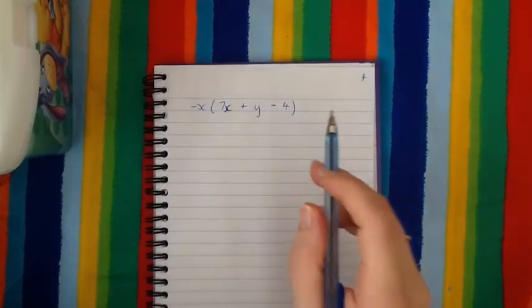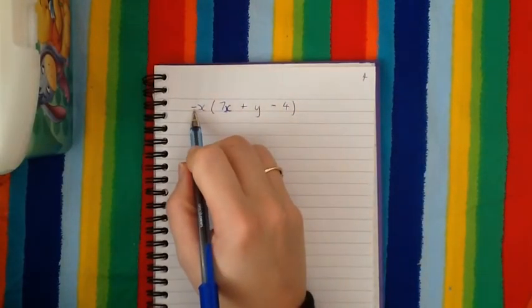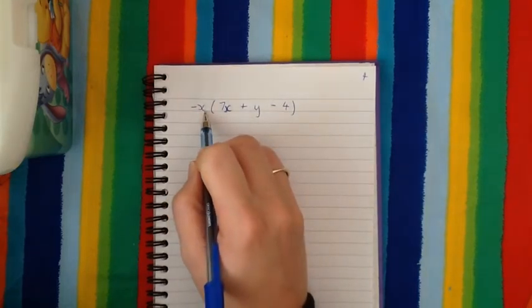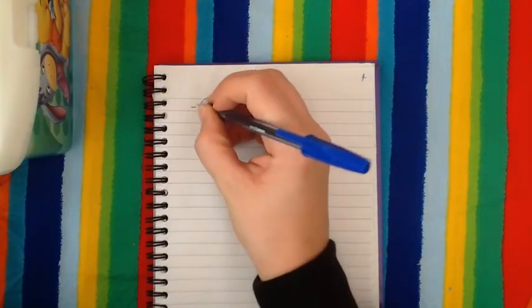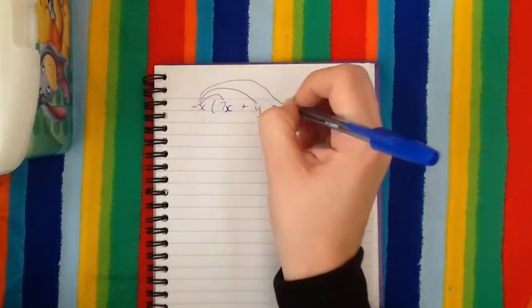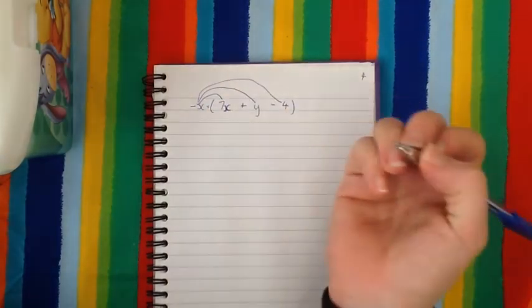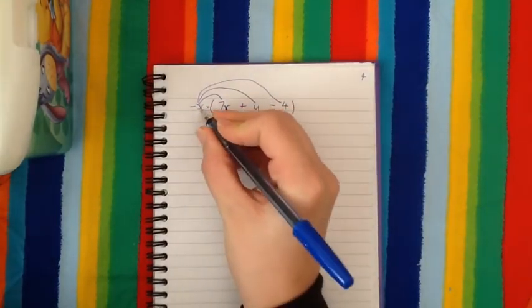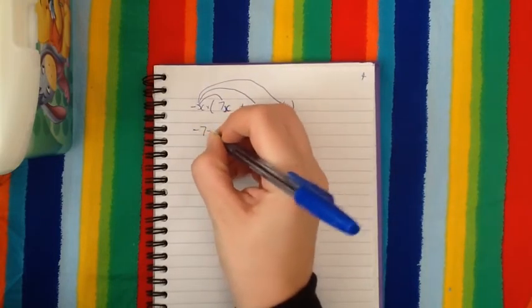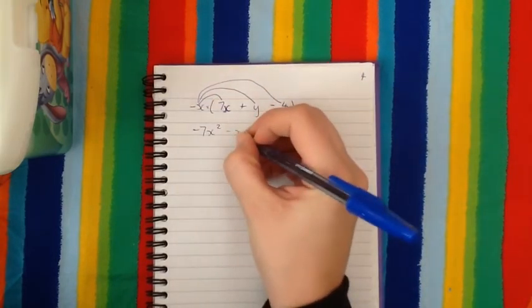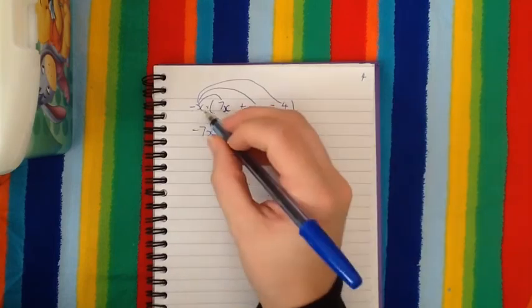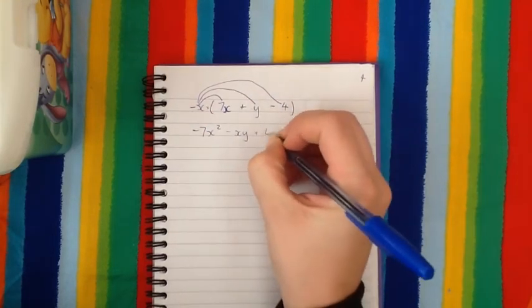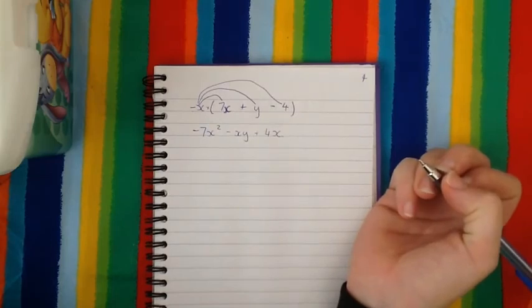We follow a similar pattern, again when the negative sign is out the front. Remember, that's attached to that x, so we follow the same rule of the distributive law. We follow that rainbow expansion. That's the 3 operations that we will need to do. Remember, there's an imaginary multiply there. So we'll get negative x times 7x will be negative 7x squared plus negative xy, negative x times negative 4 will be positive 4x. That's the expanded version of that expression.